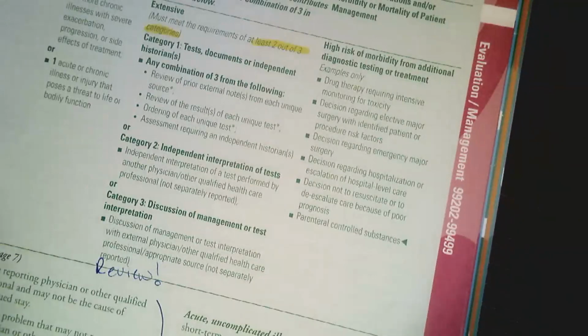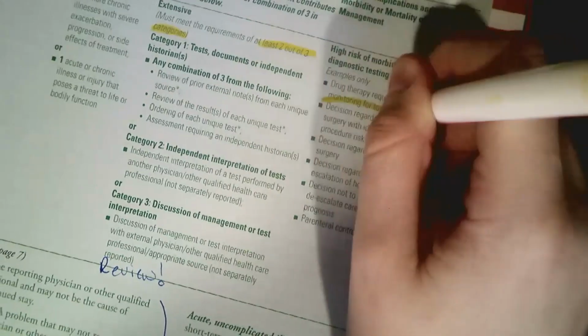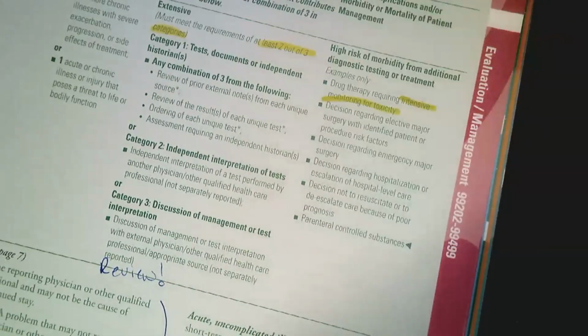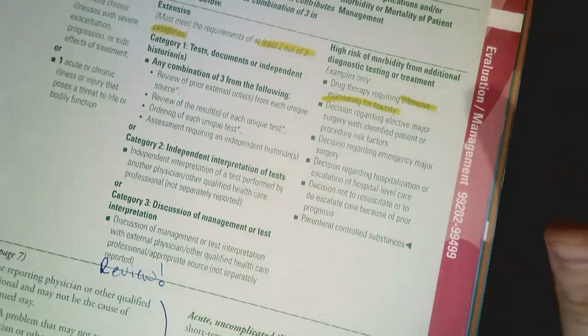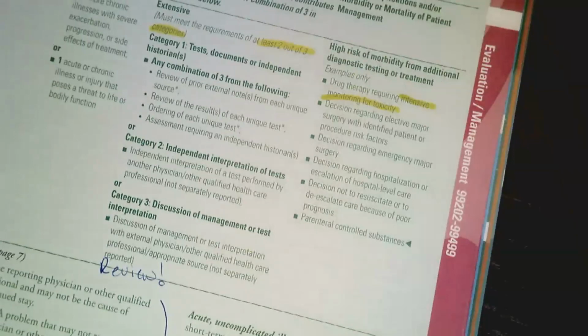So we're going to do controlled substances, drug therapy that requires extensive monitoring, really anything like that, a major surgery, all that kind of stuff. So that poses a high risk to the patient. And so that would put us into that high category. And that's how we determine MDM.